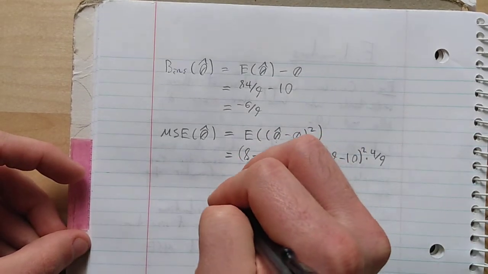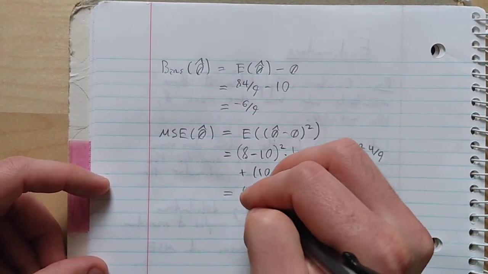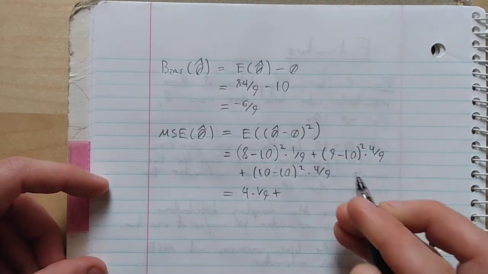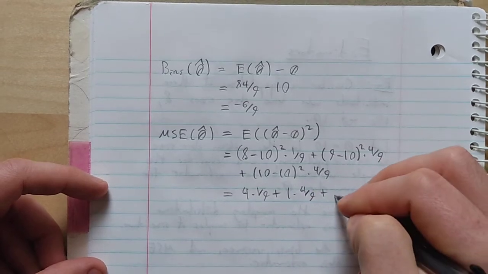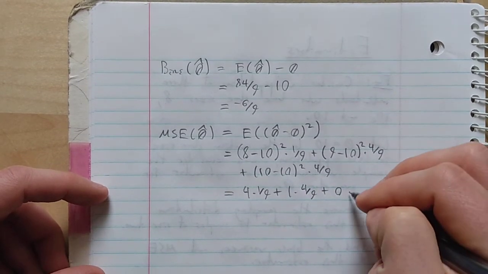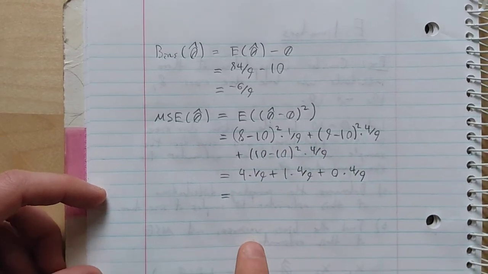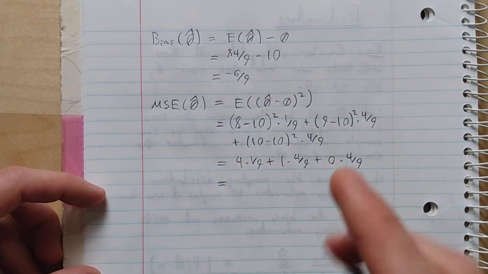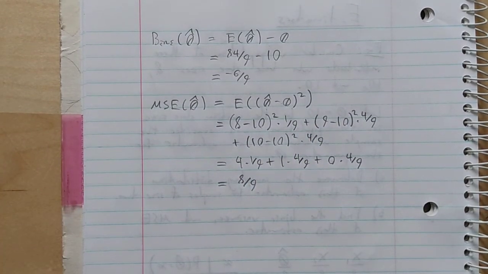Okay, and so I just do this big calculation. This is negative 2 squared, which is 4. This is negative 1 squared, which is 1. And this is 0 squared, which is 0. And so all in all, I end up with 4/9 plus 4/9, 8/9, pretty close to 1. Great.